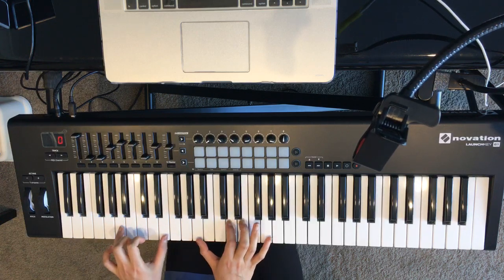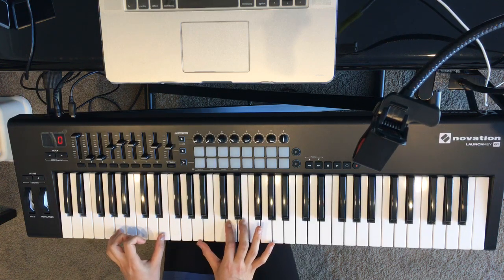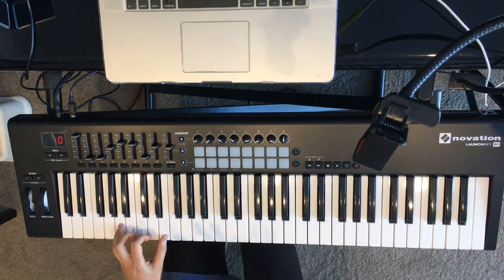So I want you to also realize that I am getting progressively louder. If you generally play with a single volume, single dynamic level, work on your dynamics. Growing louder gradually really helps create a sense of building anticipation, excitement, and climax.